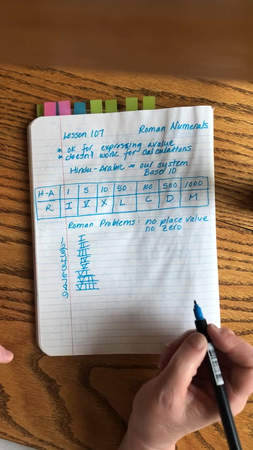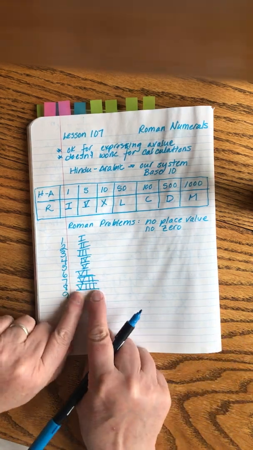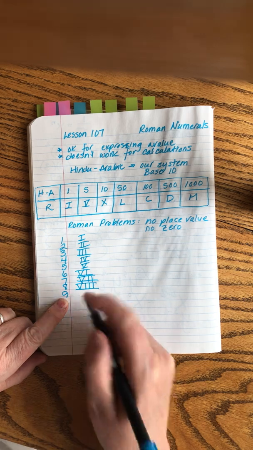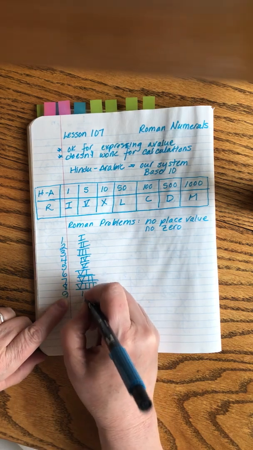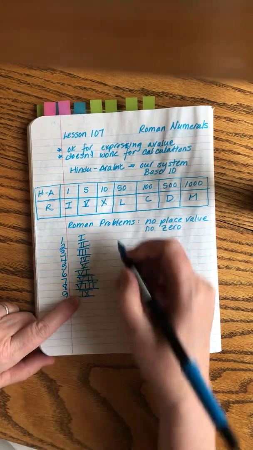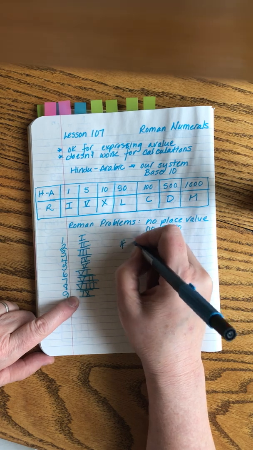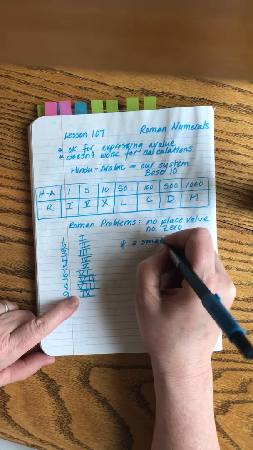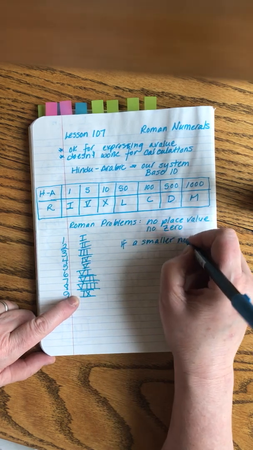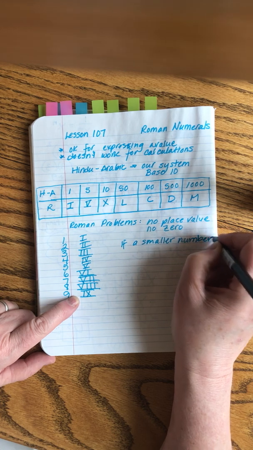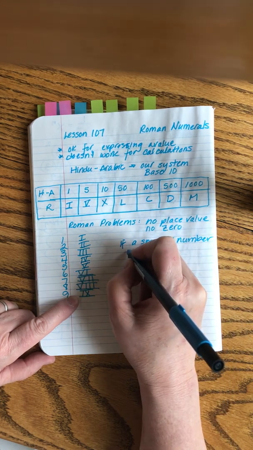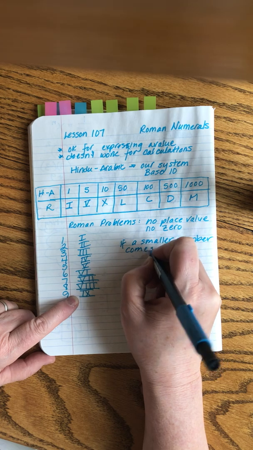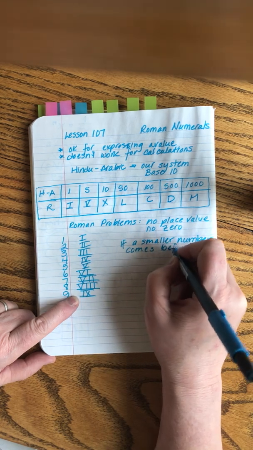And 9. Okay, now we switch over. Instead of adding to 5, we're going to subtract 1 from 10. So what we see is if a smaller number, they're letters, but they're numbers. Let me just write it down and then I'll explain to you.